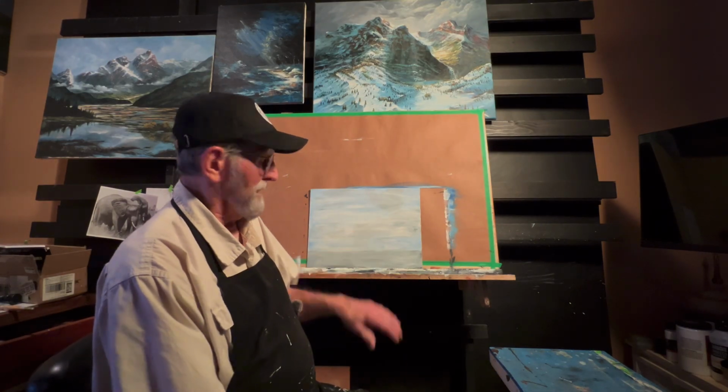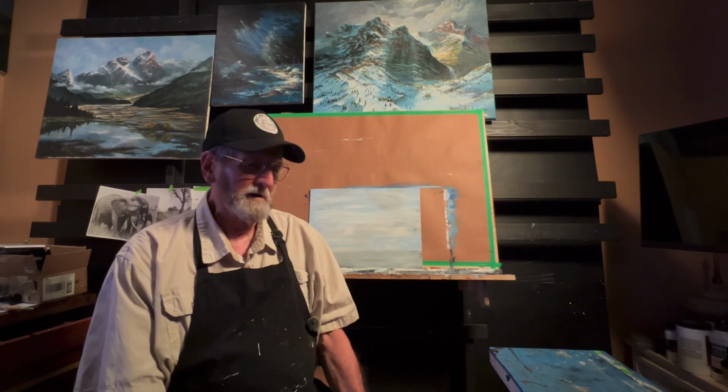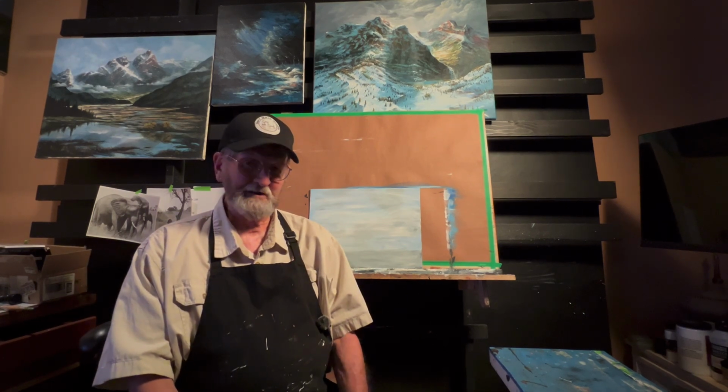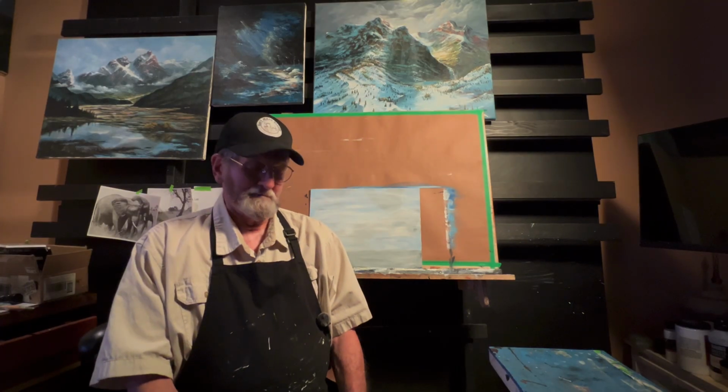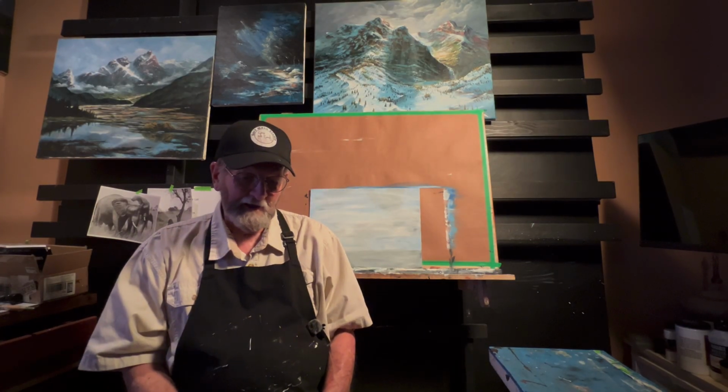I've got a 12 by 16, just a watercolor canvas panel, and I'm going to do an illustration on how to get perspective and how to get depth into your landscapes or cityscapes or anything that's going to show depth into your painting. And it's a very simple concept called a vanishing point.